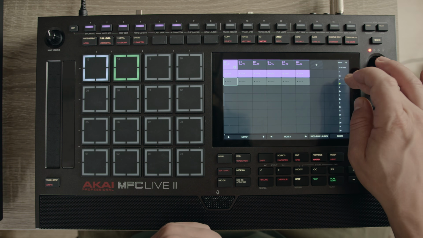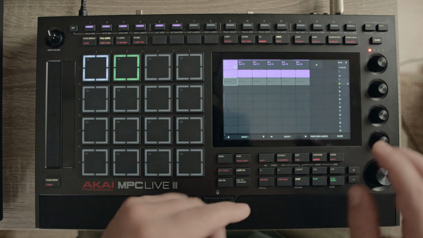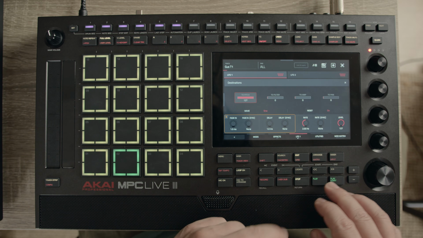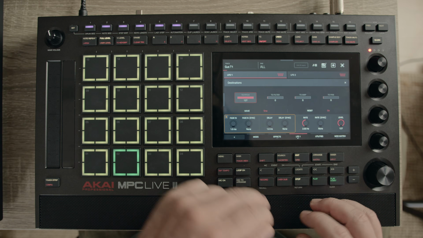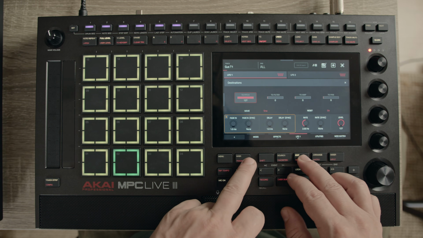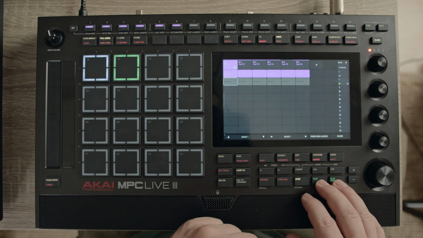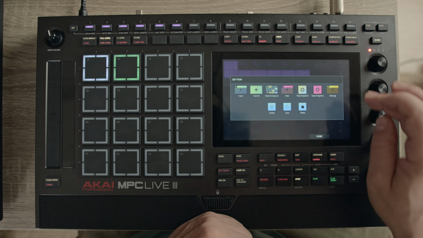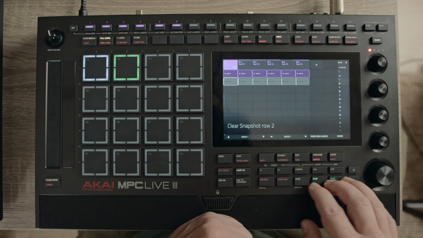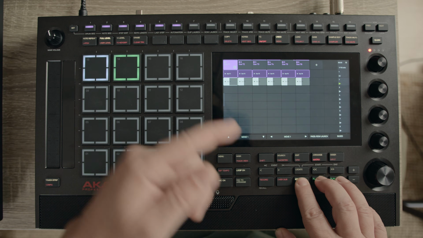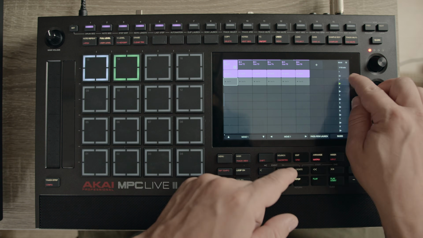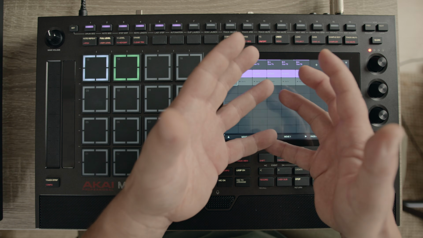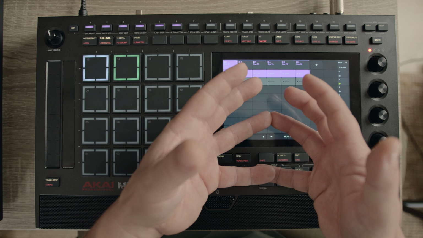If I don't like it, just play this back again. If you do like it, push that back. Of course, I'm not going to do this to my music, or maybe I could. If you go back into the arrangement, if you want to keep that, hold it and say clear snapshot. So if you clear the snapshot, it keeps those settings in there.